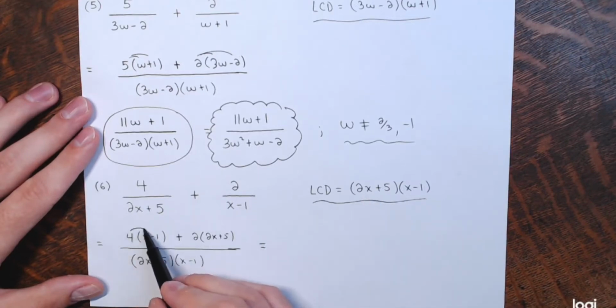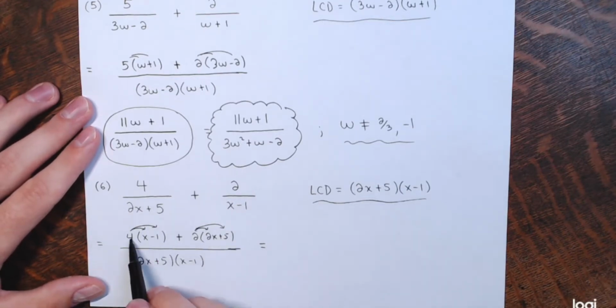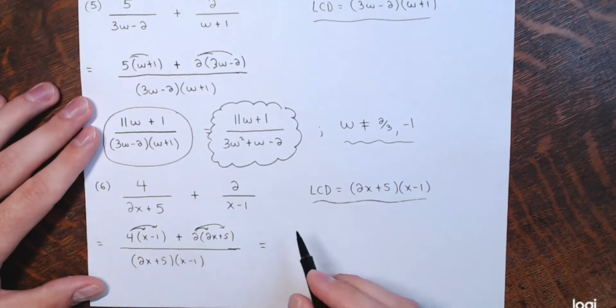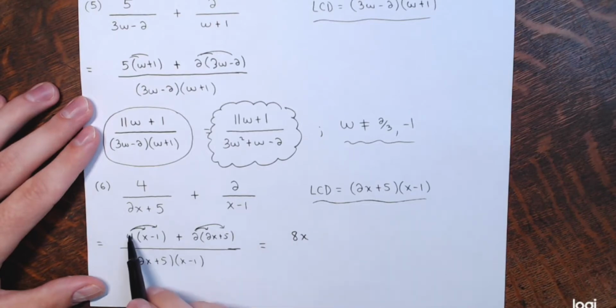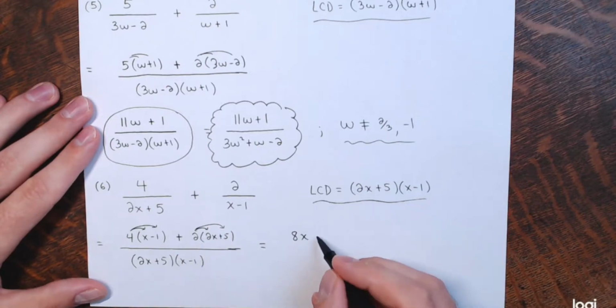Then distributing the 4, distributing the 2, and combining like terms, we have 4x plus another 4x, 2 times 2x, so that's 8x. For the constants, you have -4 plus 10, 2 times 5. -4 plus 10 is plus 6.